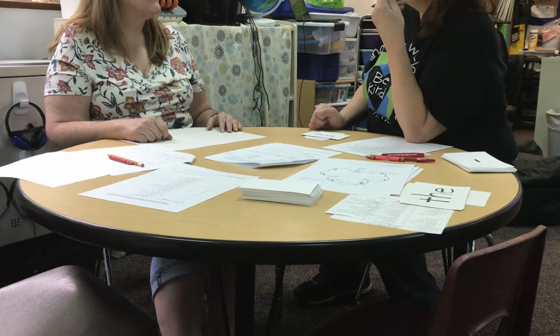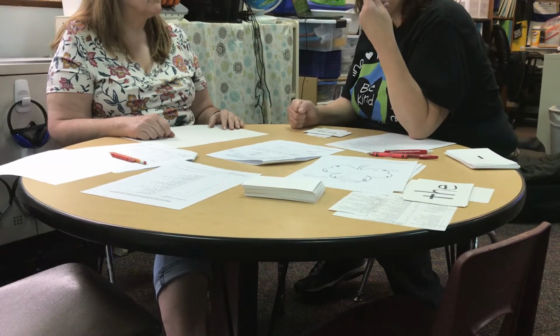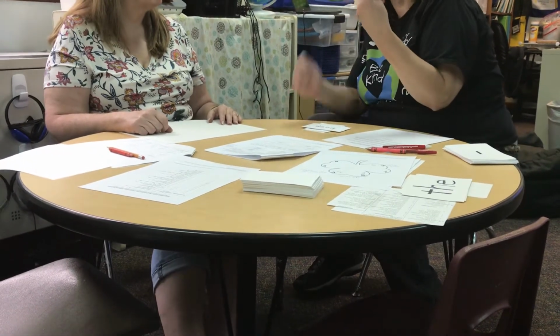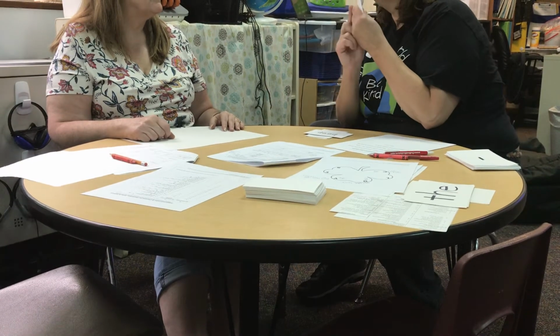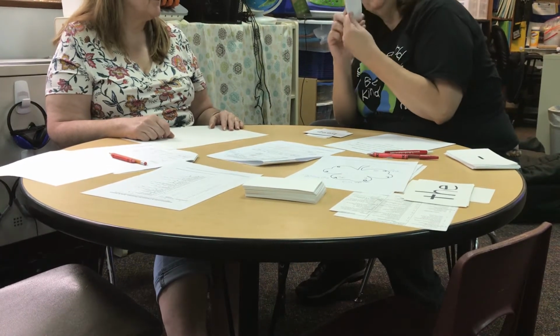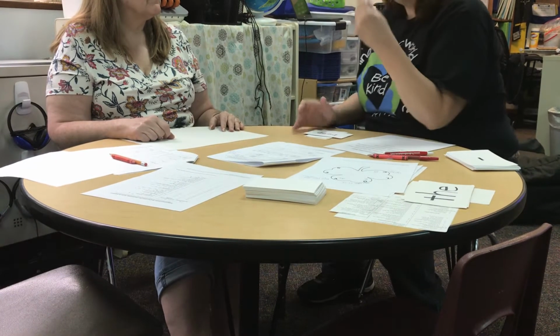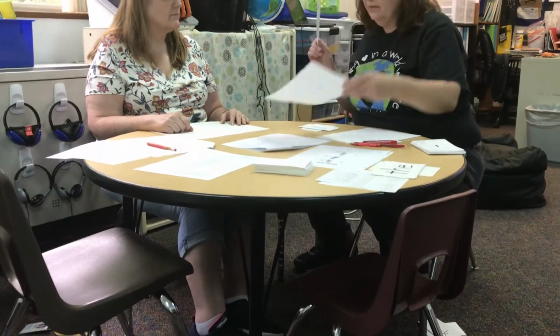Green. Yes, the color green has E-E in there. So we use that as our keyword. Do you think this comes in the beginning of the word, or the middle, or the end? In the middle. In the middle, right, because it's a vowel. What do you think that might go on our clover chart here?